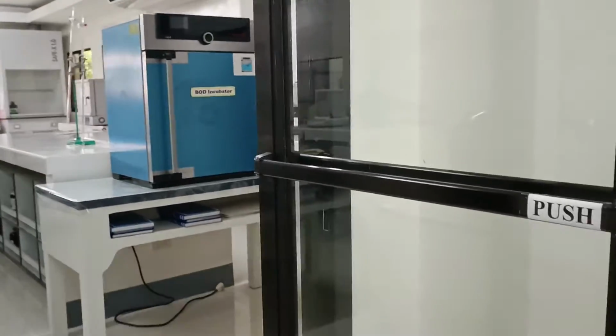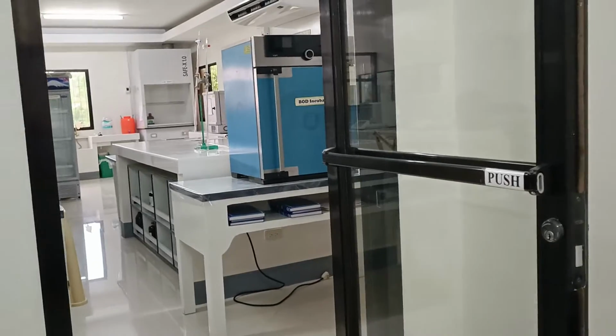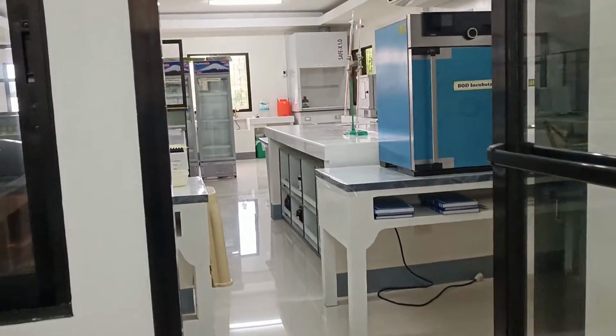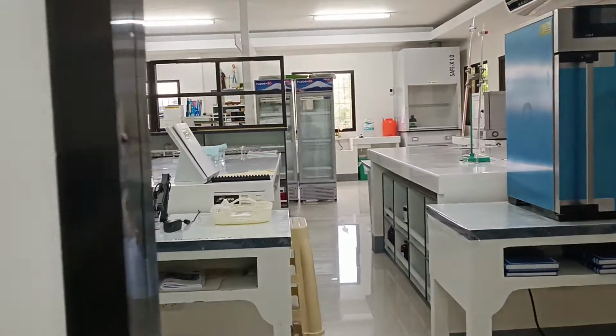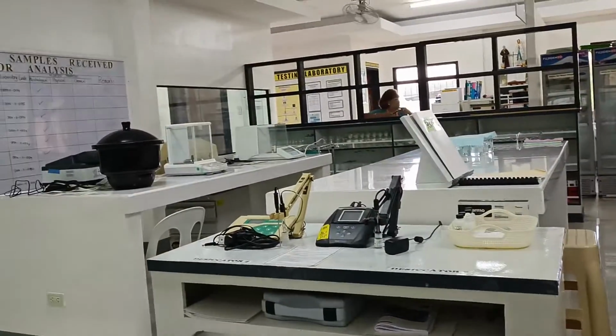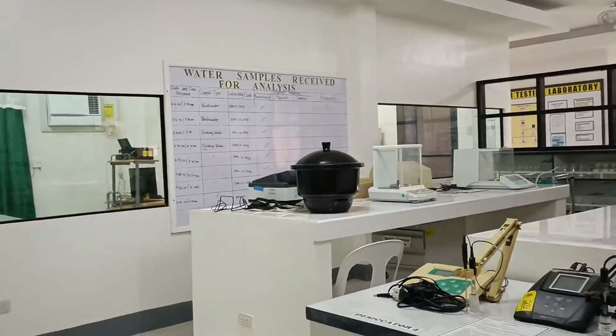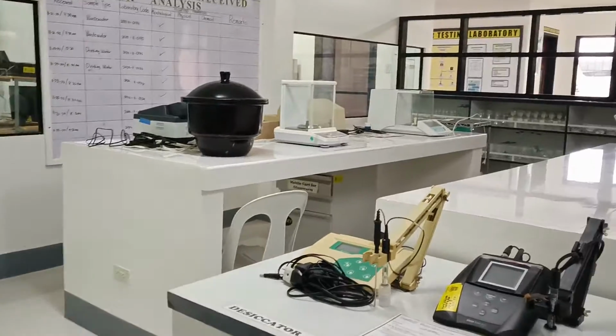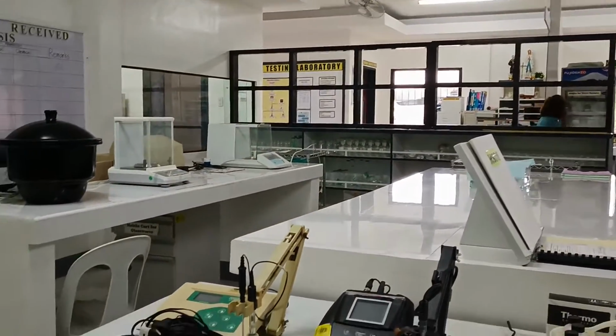Now, from this room, we proceed to the wet lab. There are 3 tiled working tables.